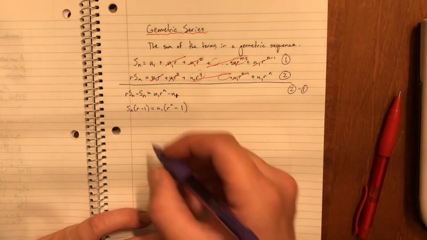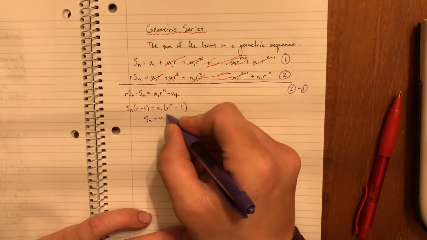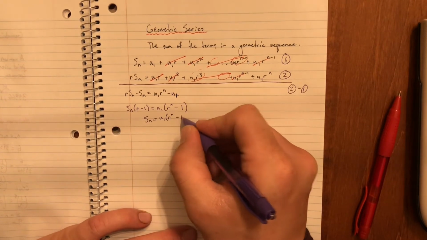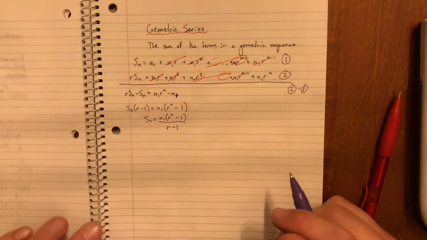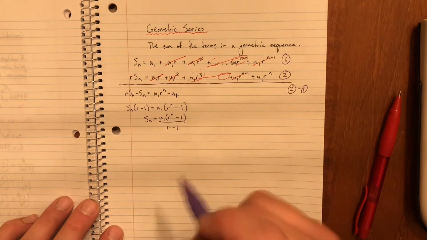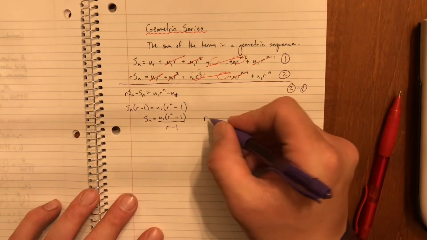And now I have just one step left. Sn equals u1 times (r to the n minus 1) over r minus 1. But of course, as we just saw in our examination of rational functions, r can't be equal to 1.